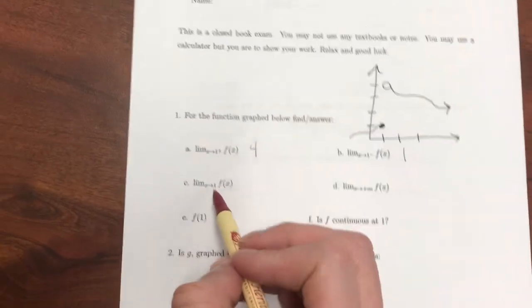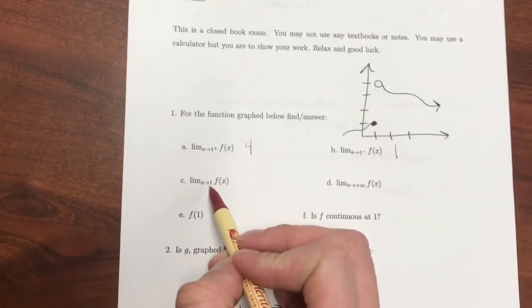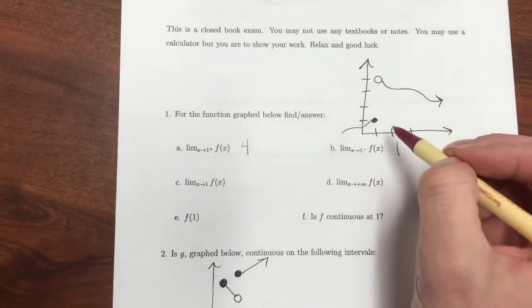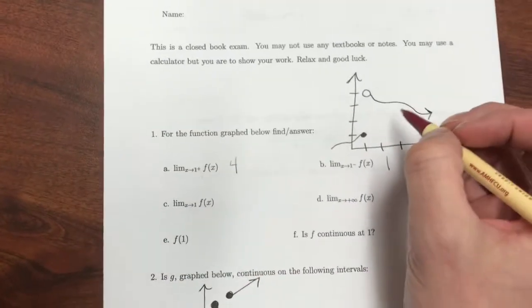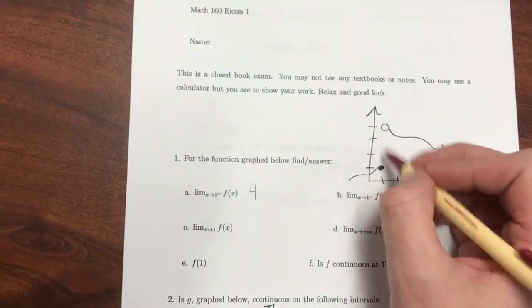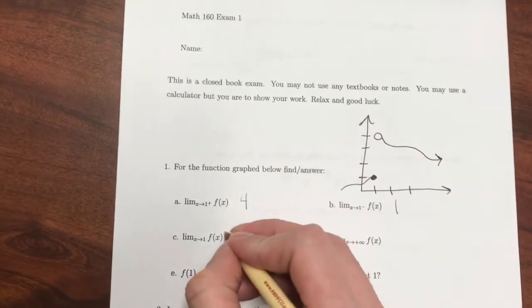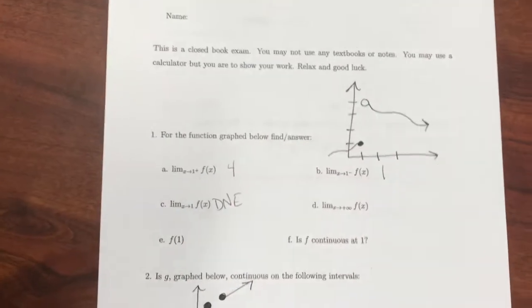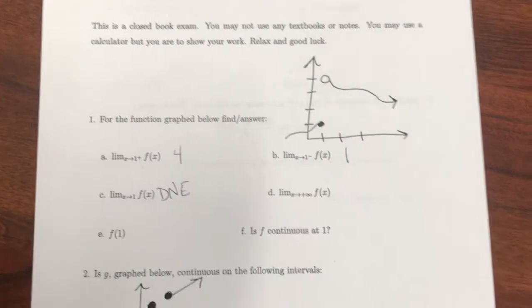Now this is saying what's the limit as x approaches 1, period. No direction given. A limit only exists if the left side and the right side match up. In this case, they don't, so the limit does not exist because the left and the right do not match up.